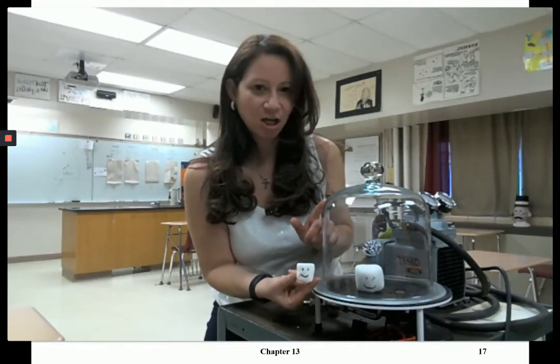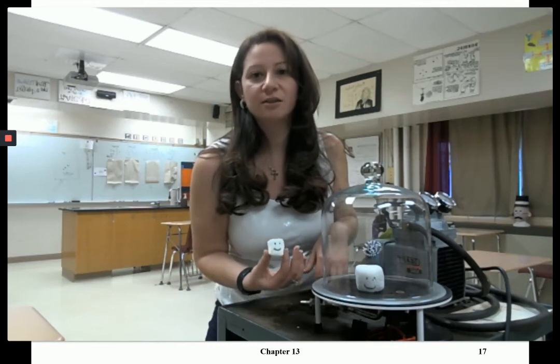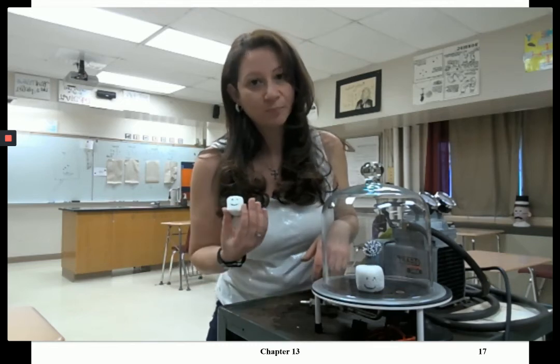So hopefully you can kind of see that as my pressure is decreasing inside of my bell jar, my marshmallow's volume is increasing. The air pockets inside of my marshmallow are getting bigger. So it looks like it's an inverse relationship. As the pressure went down, the volume went up.